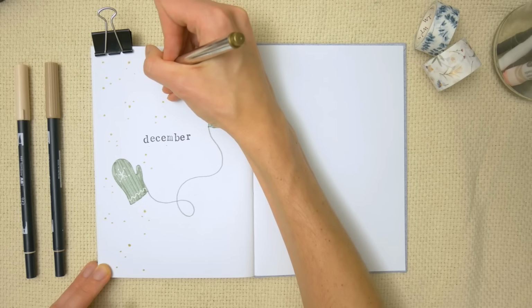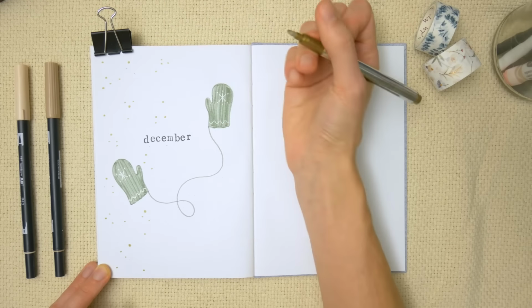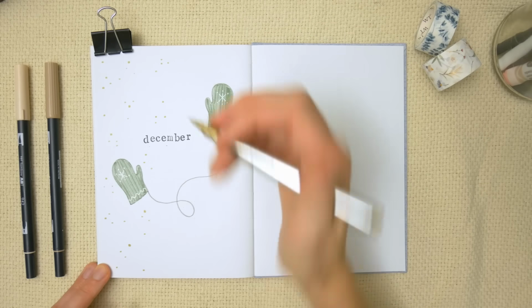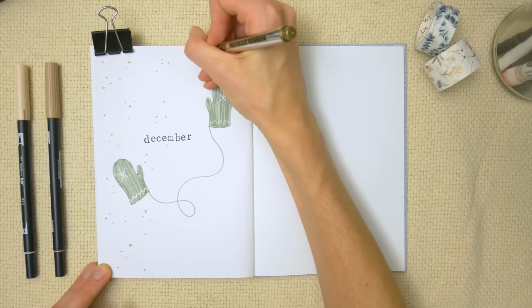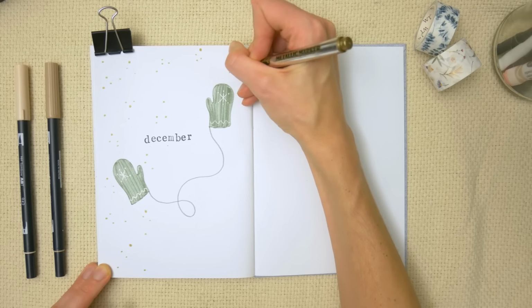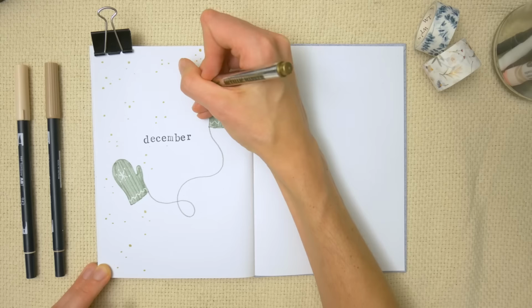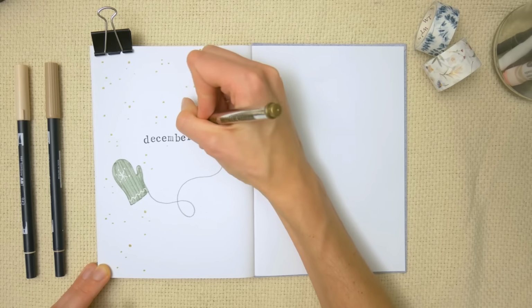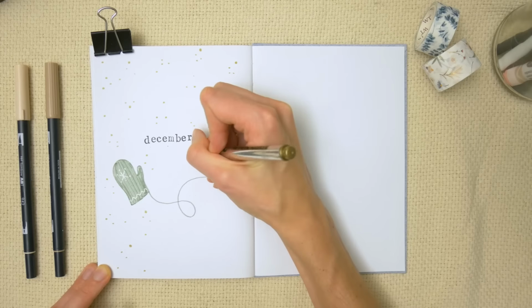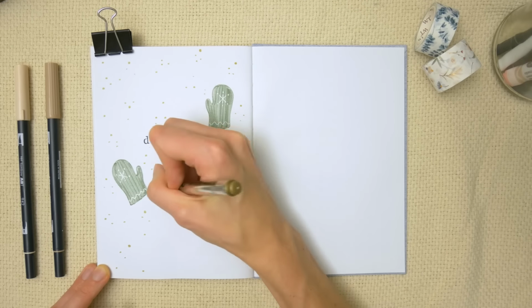Now, if you don't have a gold marker for this, I love this look with black pen as well. Honestly, I'm looking at it now and kind of regretting my choice for gold, wishing I had gone with black. So don't feel like just because you don't have a gold marker, you can't do this. I love how this looks with black as well, where some dots are bigger, some are smaller, some are closer together, some are further apart. You can really just do them however you want.